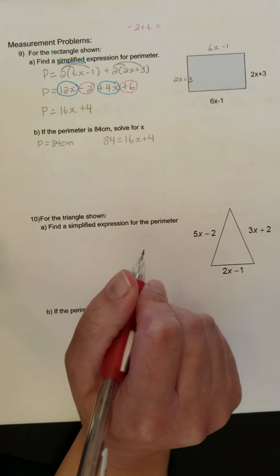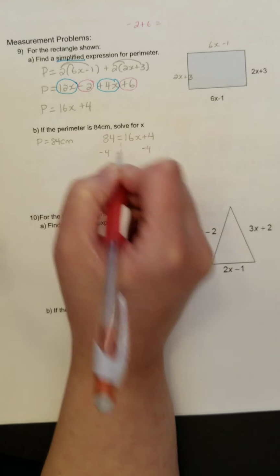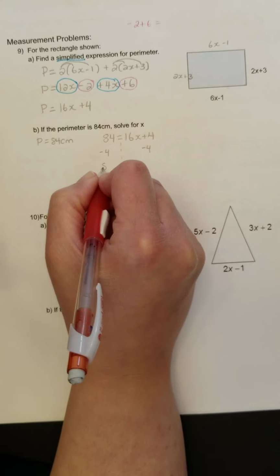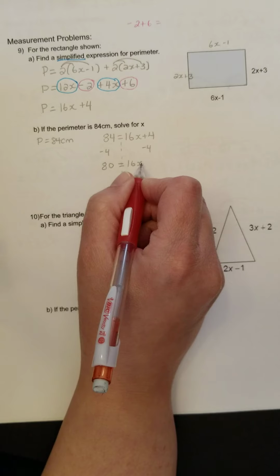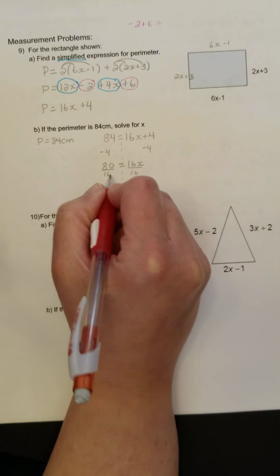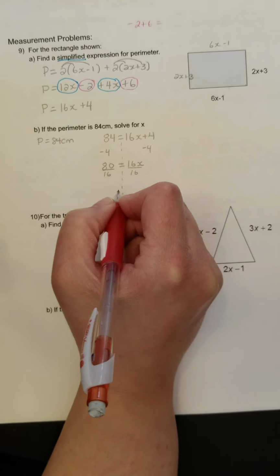I'm going to put a dotted line down the middle here. We know we need to undo the add or subtract first. So I'm going to undo the addition with a minus 4 on both sides. 84 take away 4 is 80 equals 16x. And then we need to undo the multiplication. 16 times x, we undo multiplication by dividing. And 80 divided by 16, of course you can do that on your calculator. It ends up being 5 equals x.